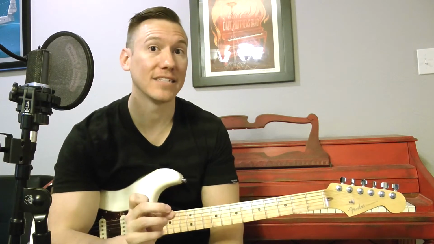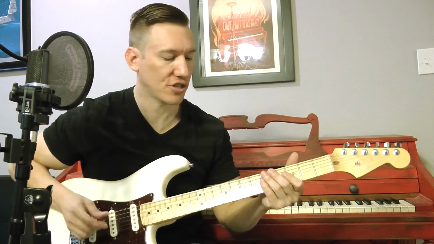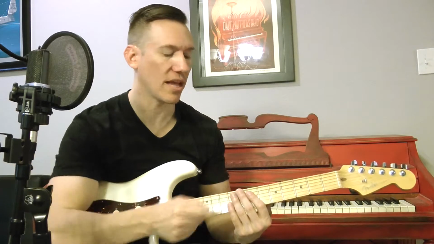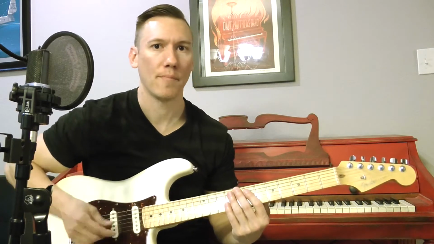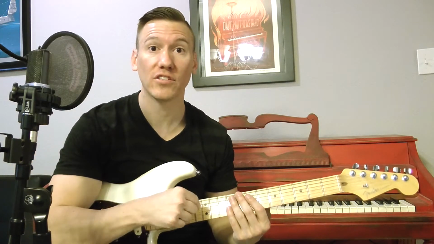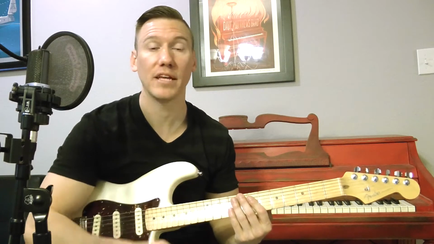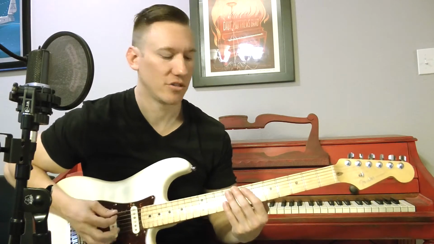So let's take a look at the C major scale here real quick, and then we're going to talk about what the formula is for turning those notes into chords. So here's your C major scale, just really basic. I'm going to start this on the 8th fret of the 6th string. If you don't know this scale, I'll go ahead and tab it out and it'll be in the comments below as well. So here's the scale.